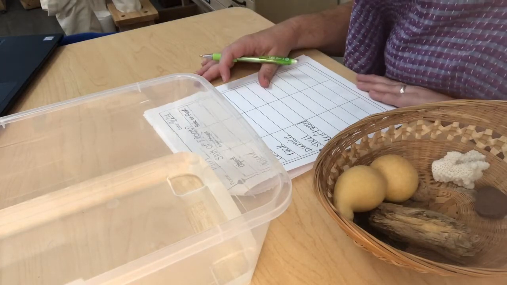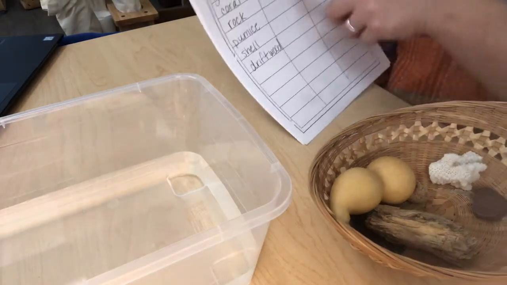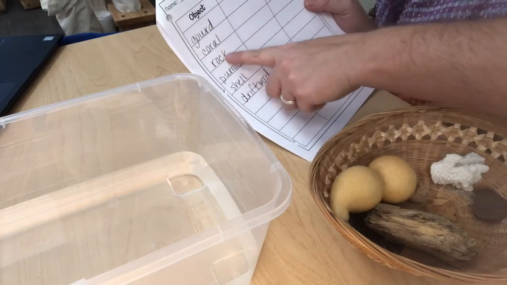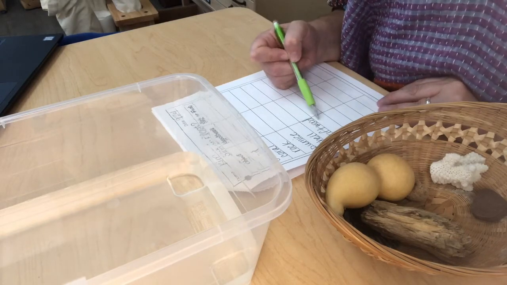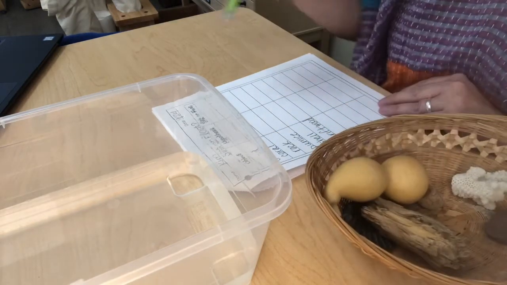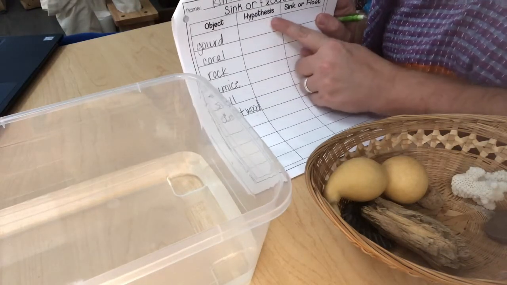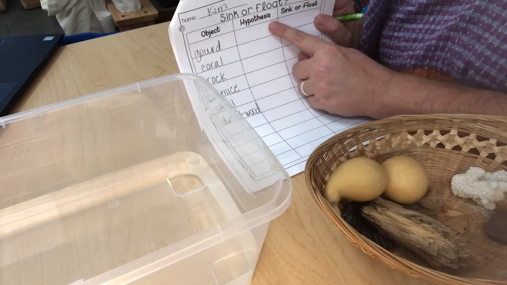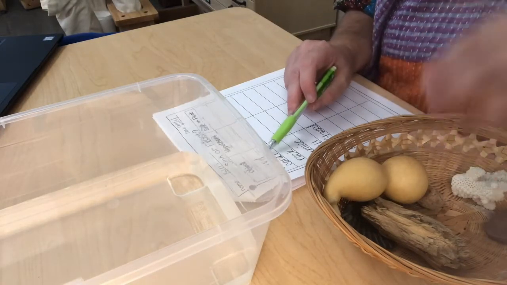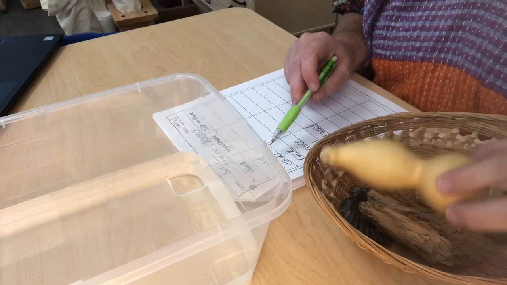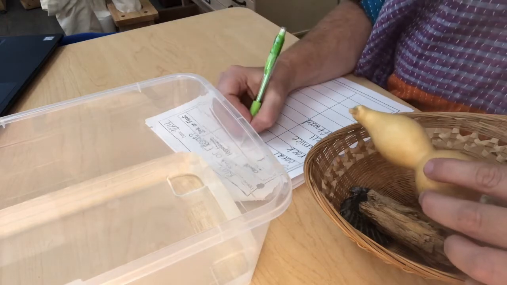Okay, so I went ahead and wrote down the names of my objects in the column that says objects, and I went ahead and wrote down gourd, coral, rock, pumice, shell, and driftwood. So the objects I collected. Now then the second column, it asked me to make a hypothesis. A hypothesis means an educated guess. So I'm going to make a guess. Do I think that this gourd, it's the first thing I wrote, will float or sink? My guess is that it will float.